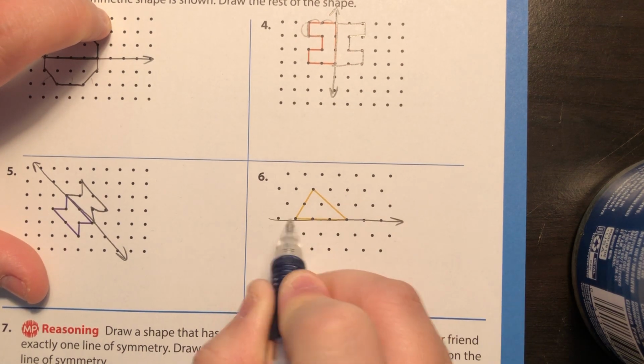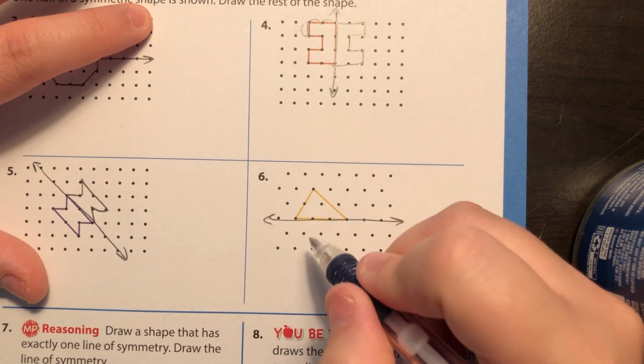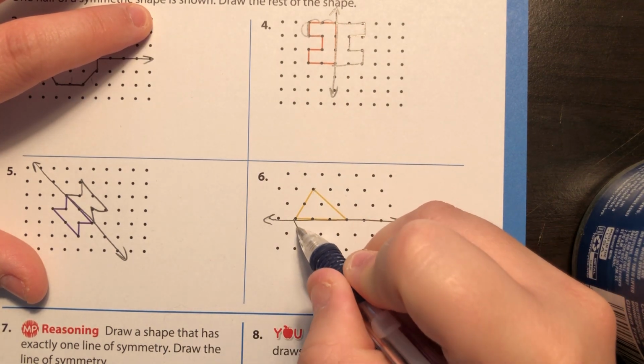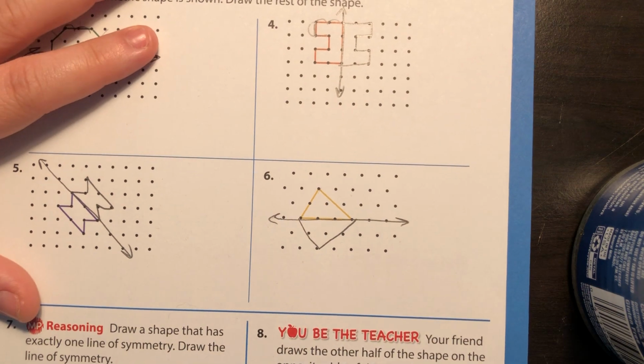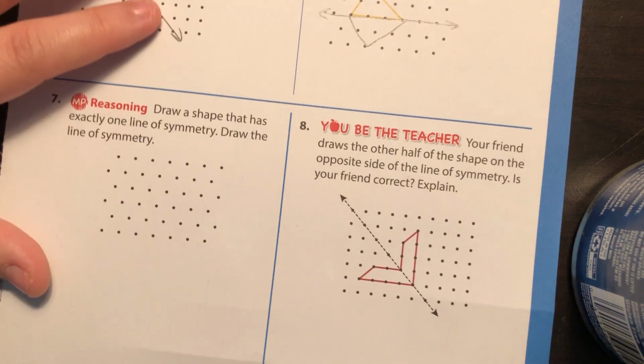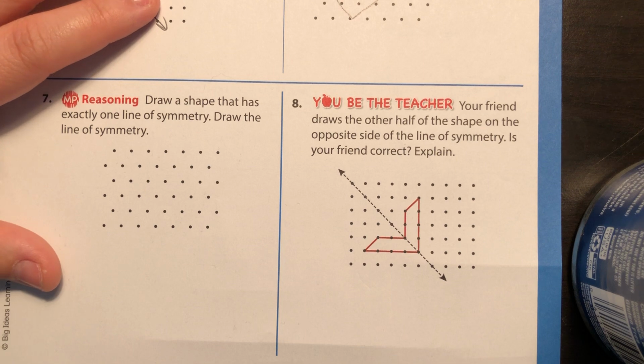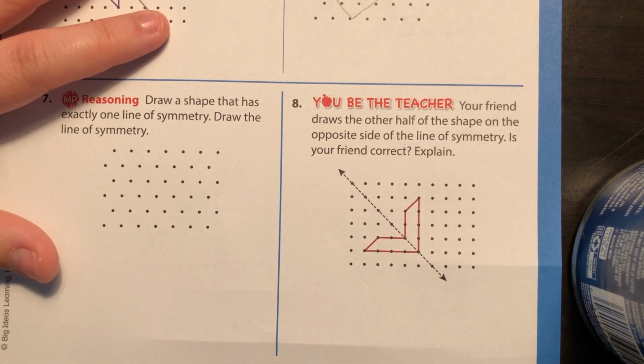Over here, this is my line of symmetry that I'm going to have. Looks like they went 2 diagonals, so 2 diagonal, and they went up, just like that. Okay? Over here, draw a shape that has exactly 1 line of symmetry and draw the line of symmetry.